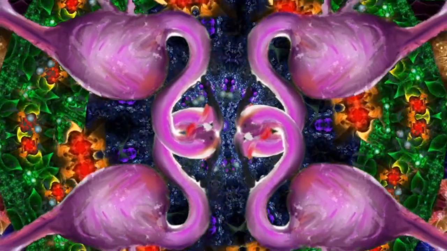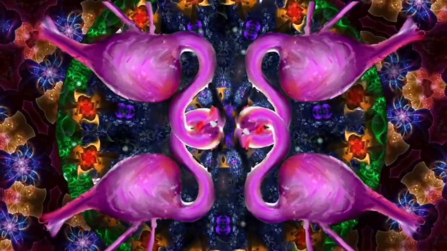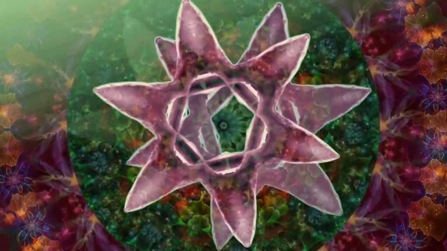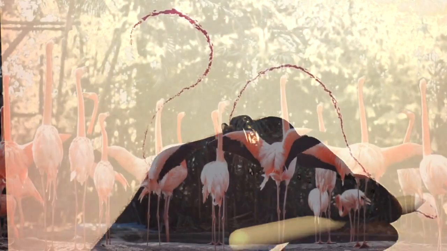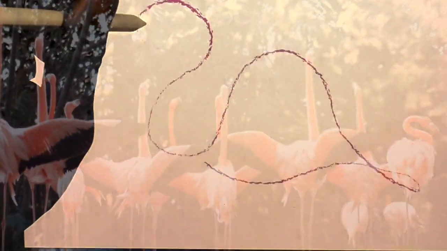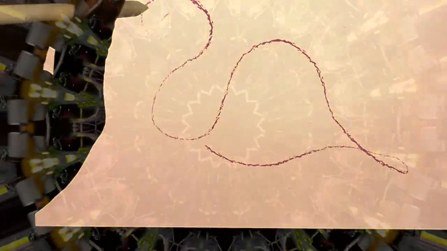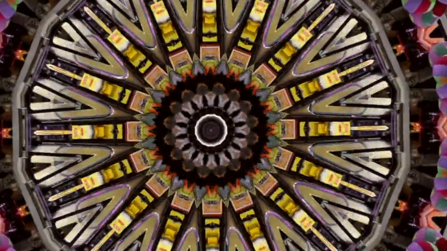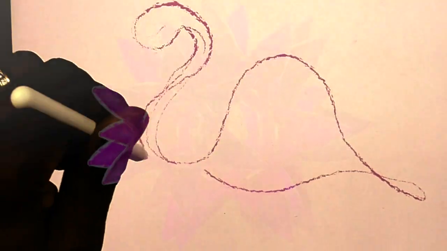Watch the moving shapes slowly drift into the patterns. Enjoy the curving lines, the slowly moving colors, the curvature of the flamingo as we go around, in, out, open, close. I want you to relax.